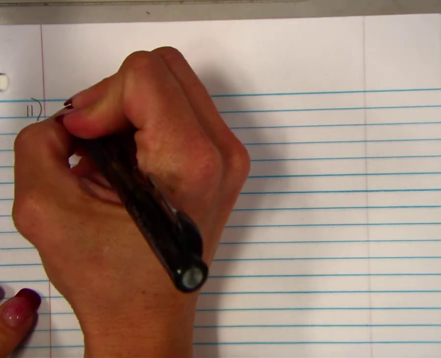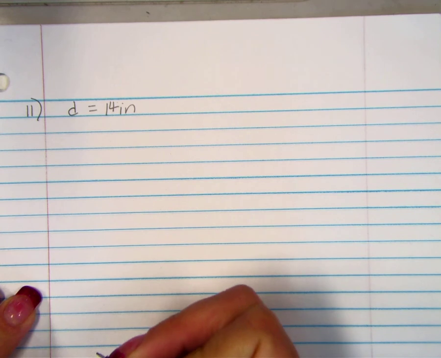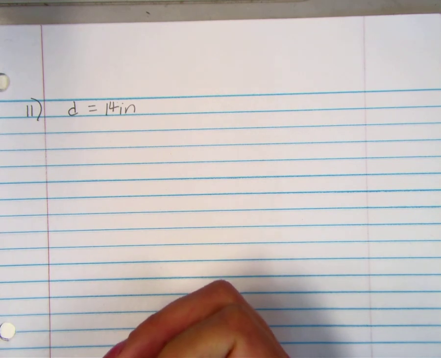Okay, so we were given D is equal to 14 inches. Okay, that's what they gave you. And the direction said find the circumference of the circle with a given radius or diameter. Use 3.14 or 22/7 as your pi. So what is our formula for circumference of a circle?